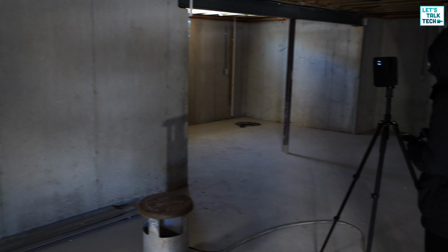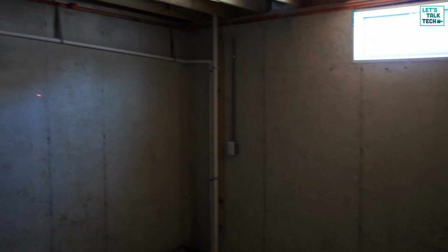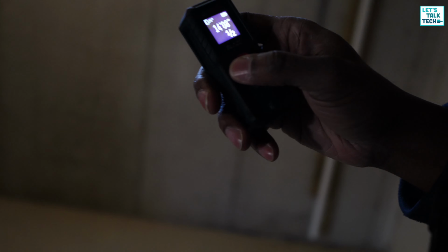Our signature service is called Scan to Plan, where we go out to the space, scan it, take hand measurements to make sure our measurements are accurate, and then we take all of that information into Revit to then create a beautiful floor plan.